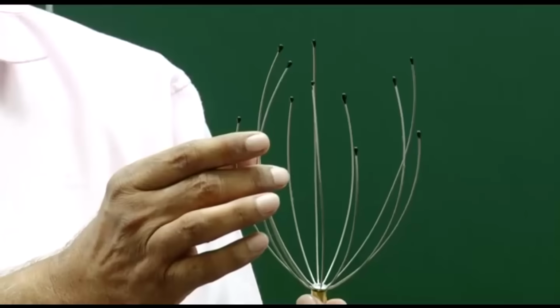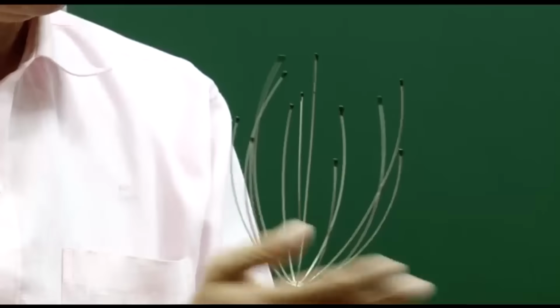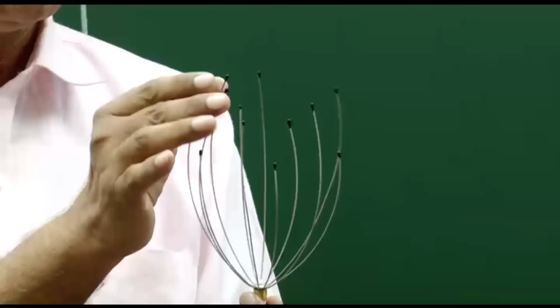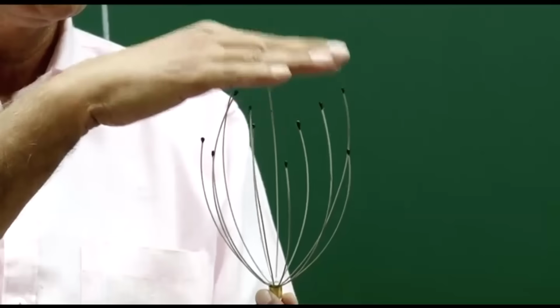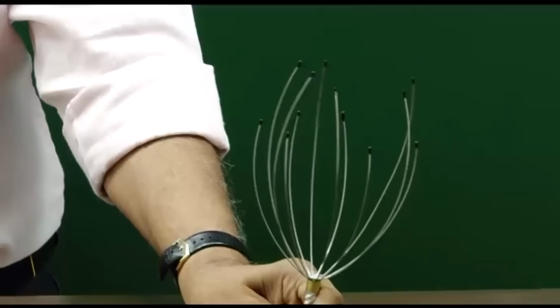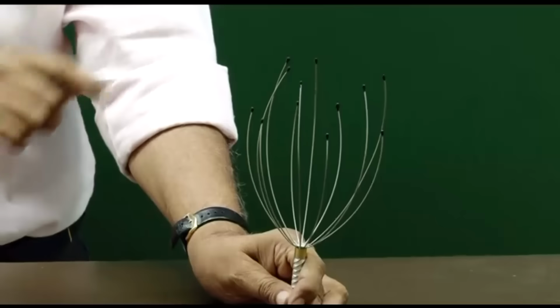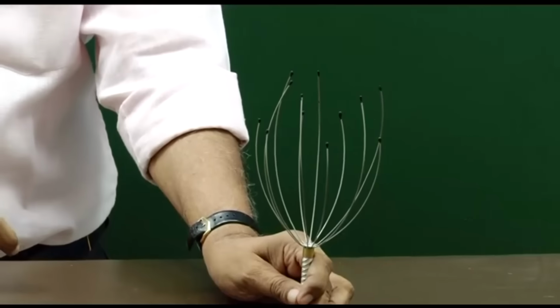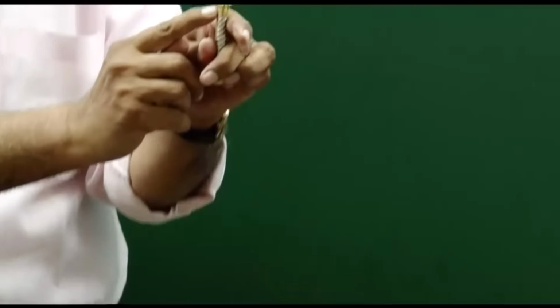I can see 6 are of one length, and then these 3 plus these 3, 6 are of larger lengths. If I hold it here and vibrate one of them, they are all joined together here.